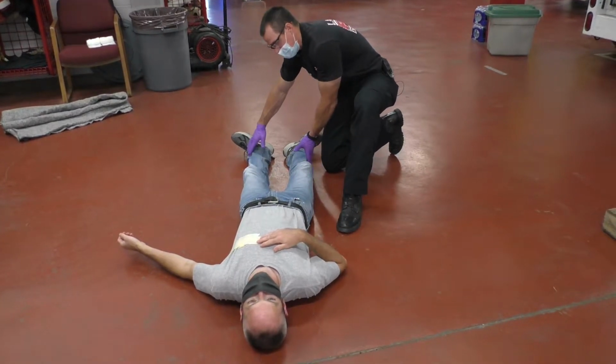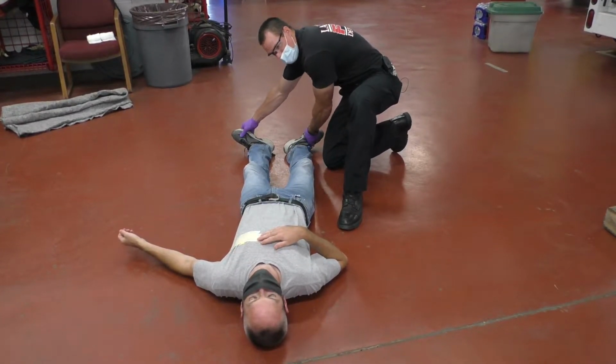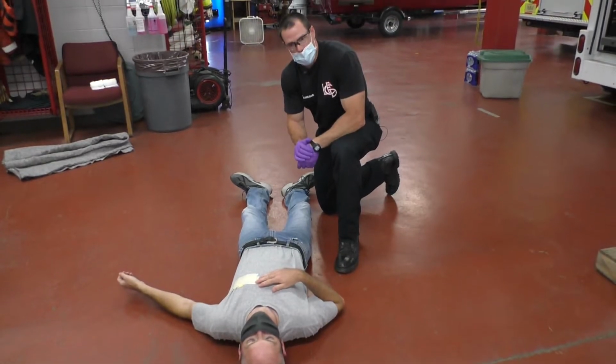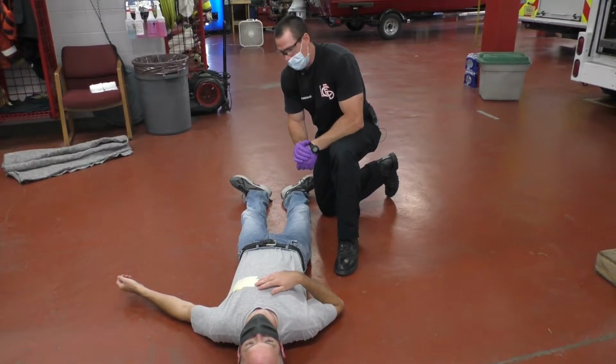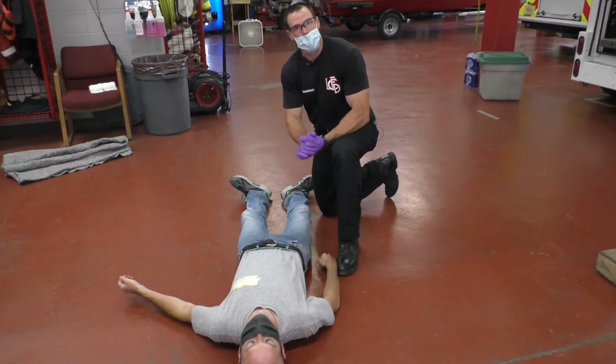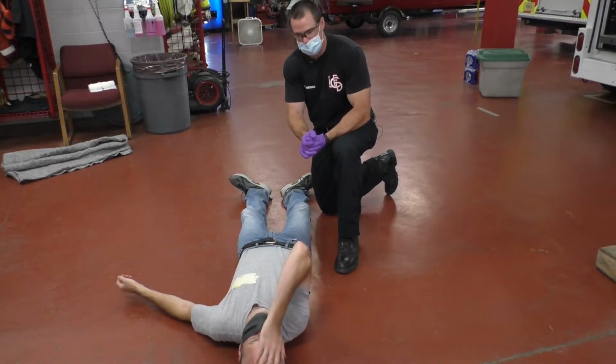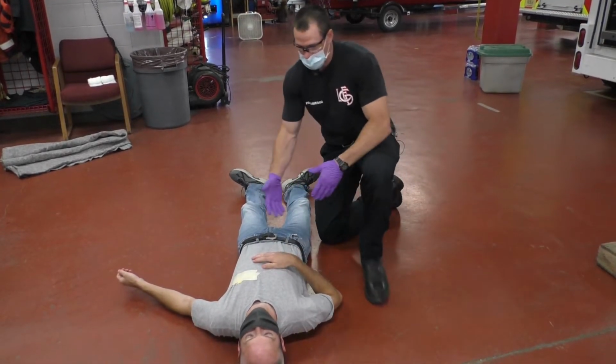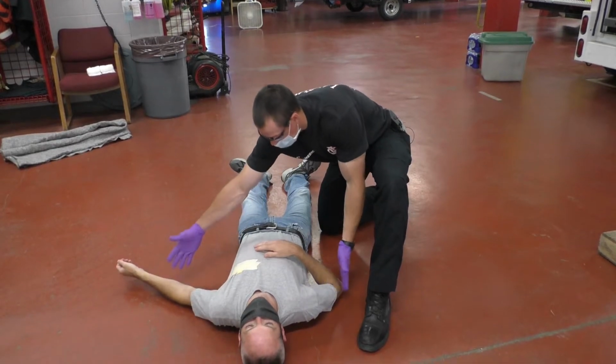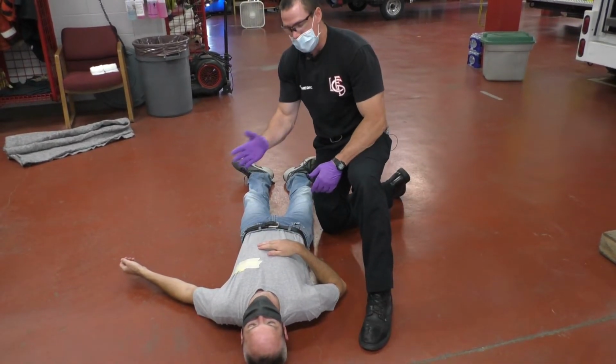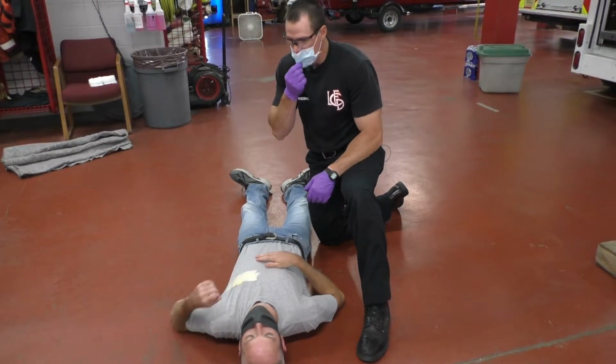I move down. I check the patient's circulation by having them move their toes, having them tell me that they can feel what I'm doing. And that gives me a good indication that they have good circulation or peripheral circulation to the extremities. Now lastly, I'll go up to the upper extremities, the arms, and I'll evaluate for any injuries there. In this scenario, I do not have any.